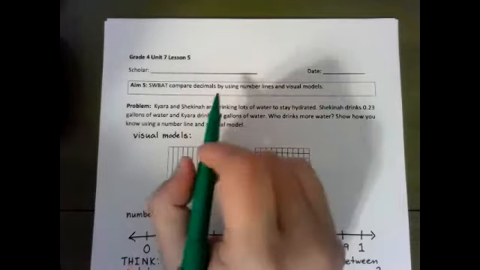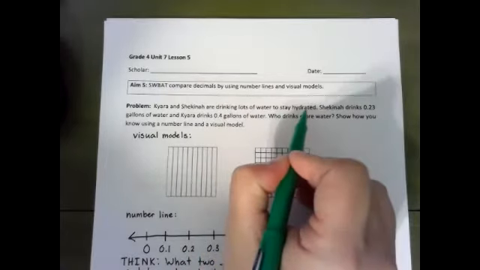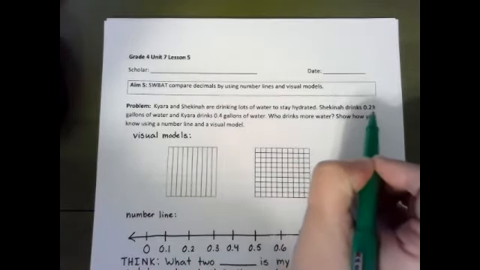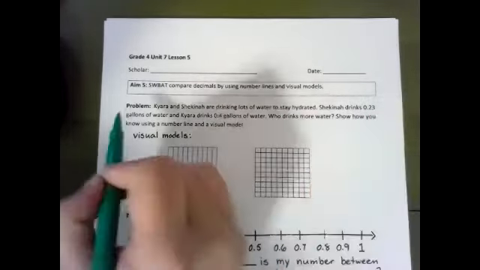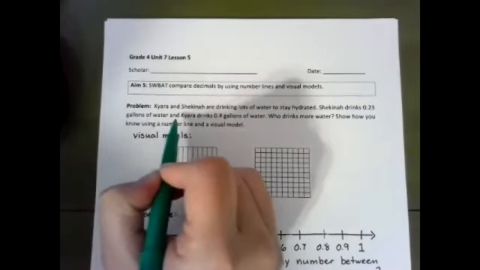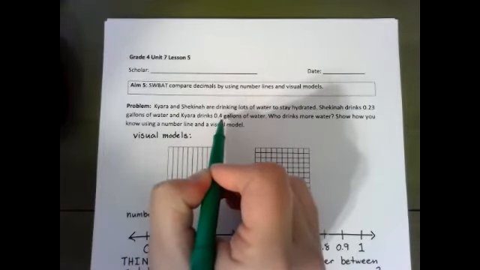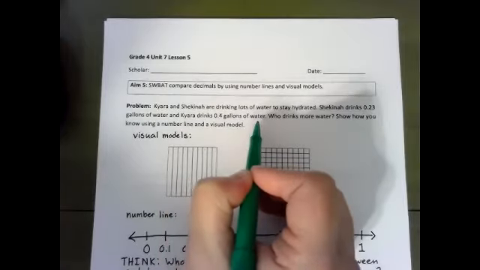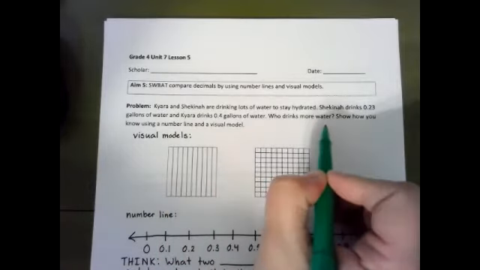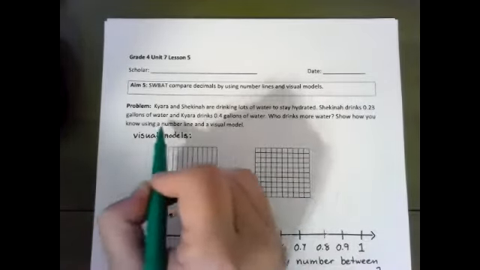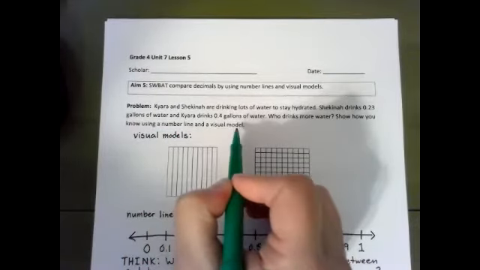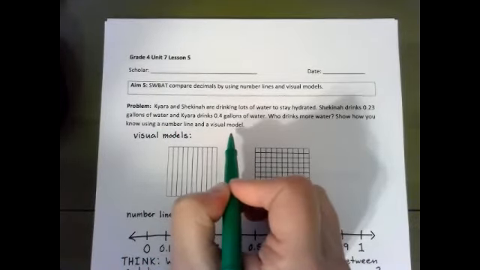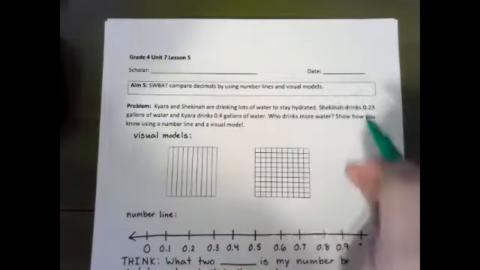Kiara and Shakina are drinking lots of water to stay hydrated. Shakina drinks 23 hundredths gallons of water, and Kiara drinks 4/10 gallons of water. Who drinks more water? Show how you know using a number line and a visual model. Read the problem again to yourself while I annotate.